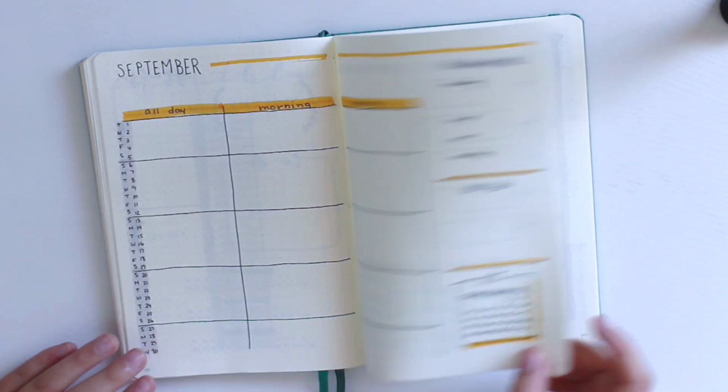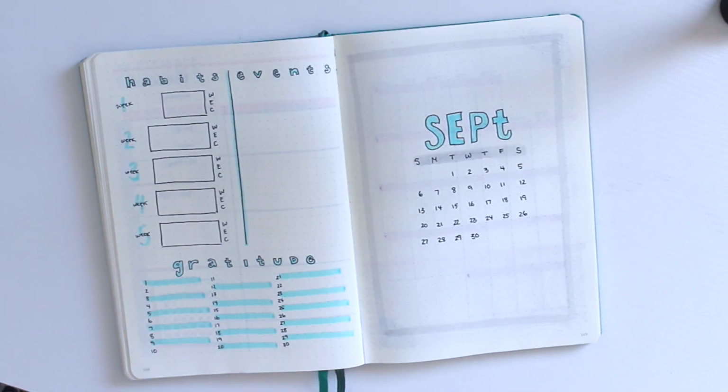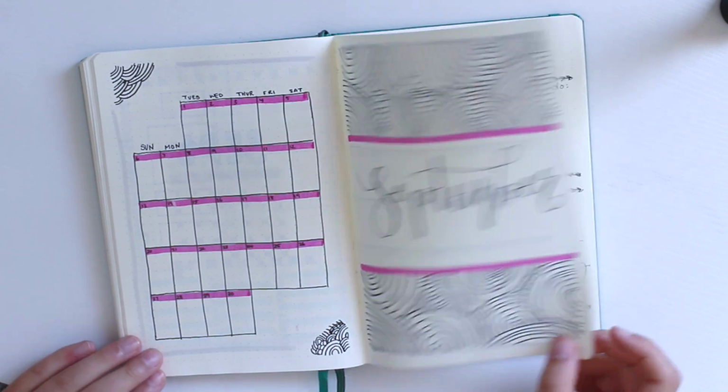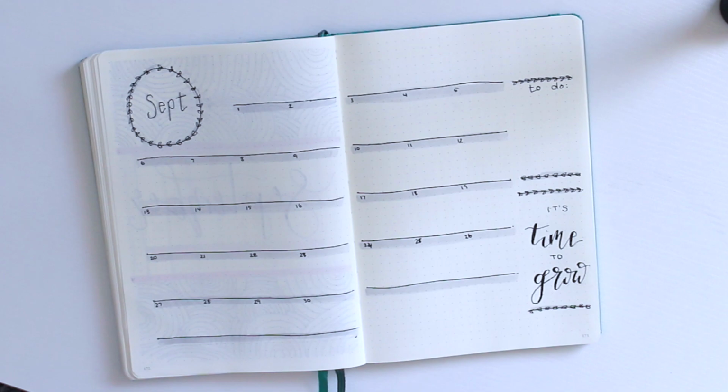Here is just a quick flip through of how I set up my bullet journal monthlies. These are 5 different options that I've used before, and I hope you guys can enjoy yourself.